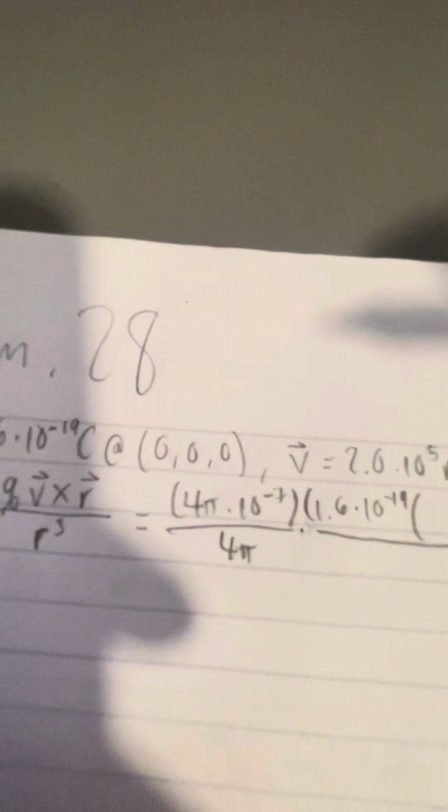of V and R. So we plug in 2 times 10 to the 5th, in the positive x direction, cross product with our R that we were given from the problem, which is essentially x equals 0, y equals 1, and z equals 0.